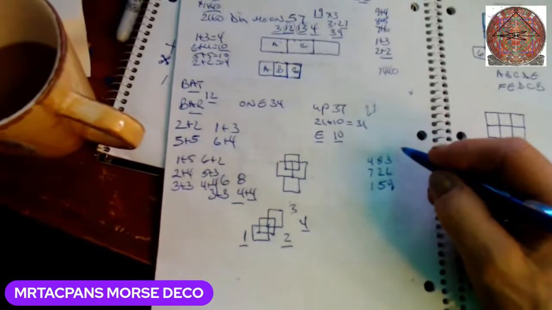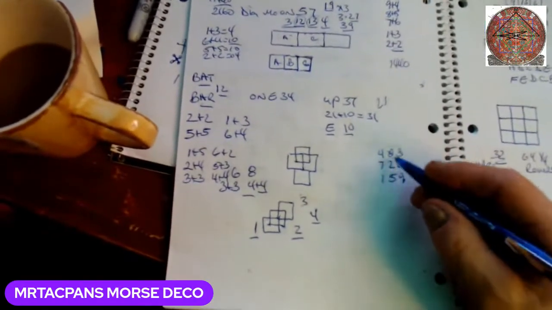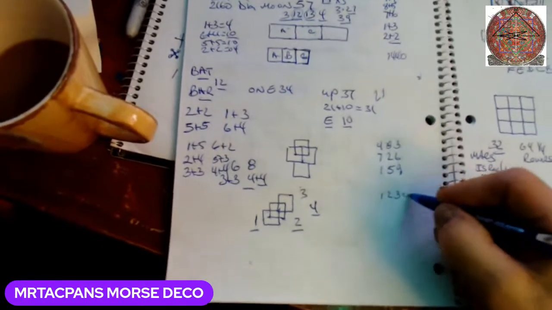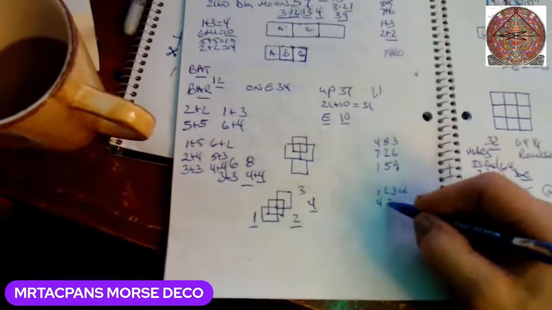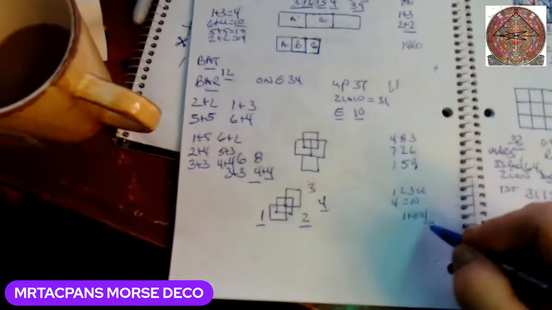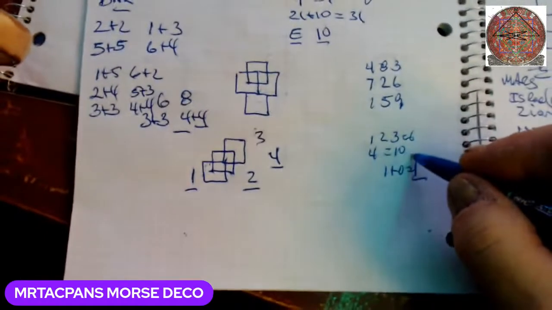But when it comes to addition, 1, 2, 3 equals 6, plus the fourth number equals 10. 1 plus 0 equals 1. So in the first house, 1 comes to fruition in its first time it reaches fourth.